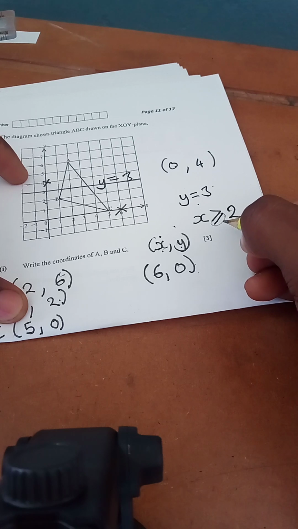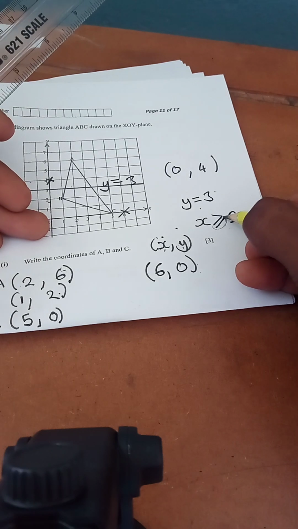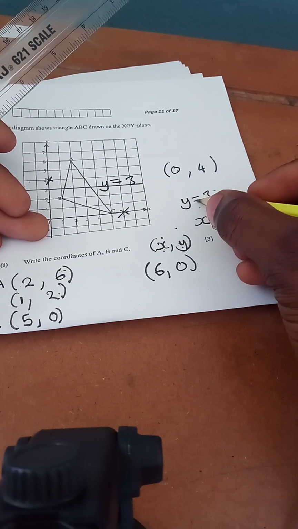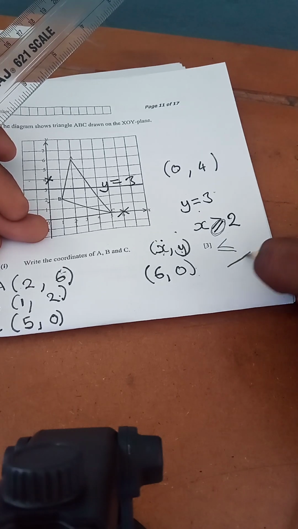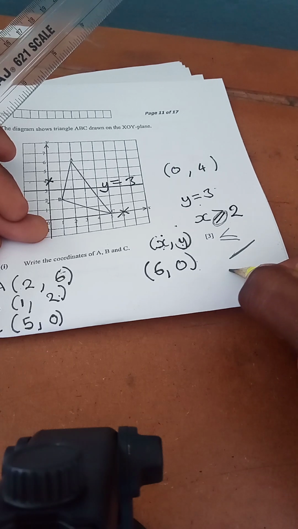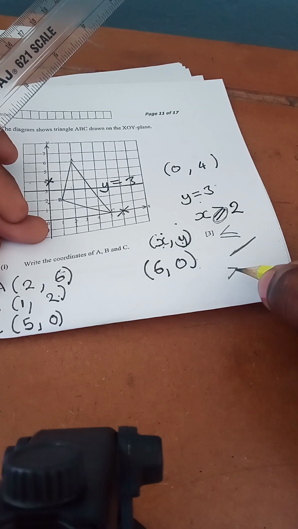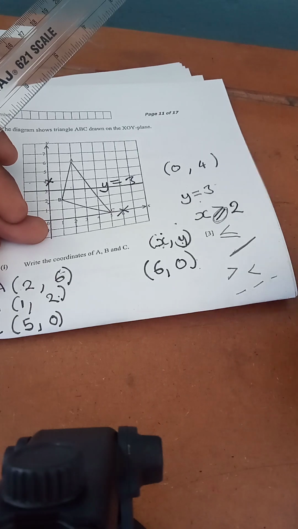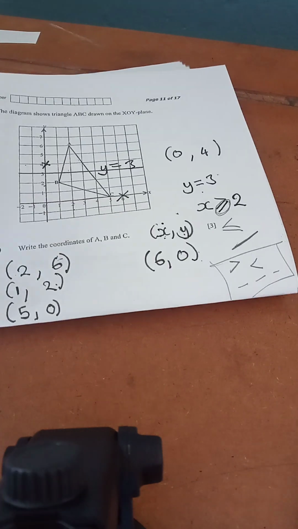So that means your line has to be solid. Every time you have this symbol there, the equal to sign, whether it's like this or like this, then you always have to make your line solid. You only draw a broken line when you have something like strictly greater than or strictly less than. Then your line will be like so. Only for this case.